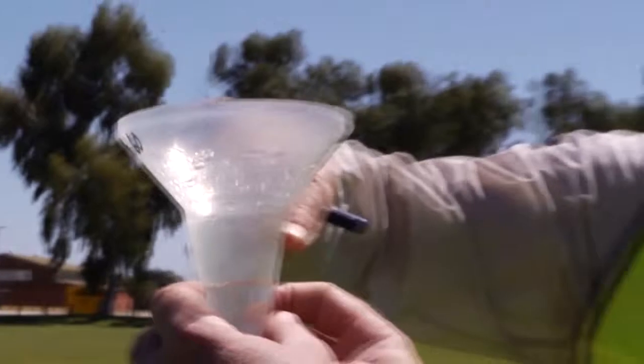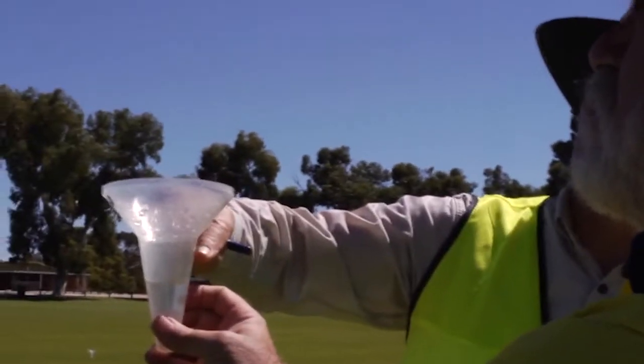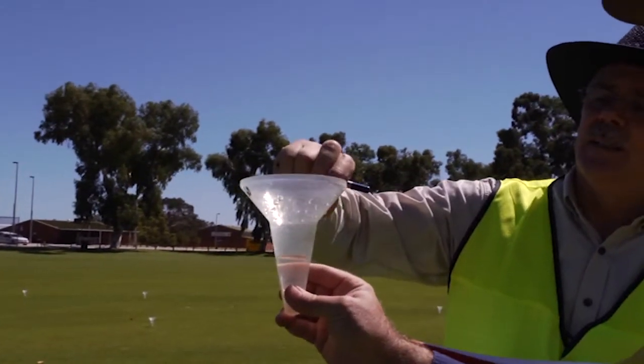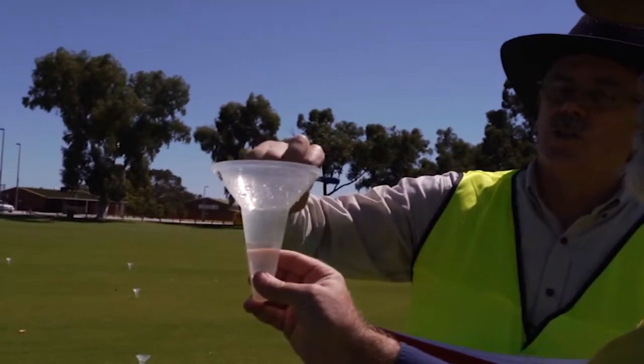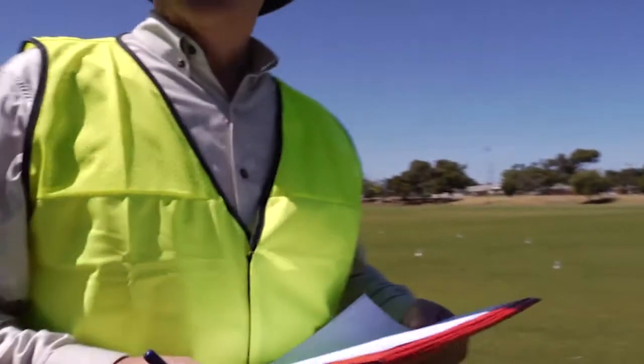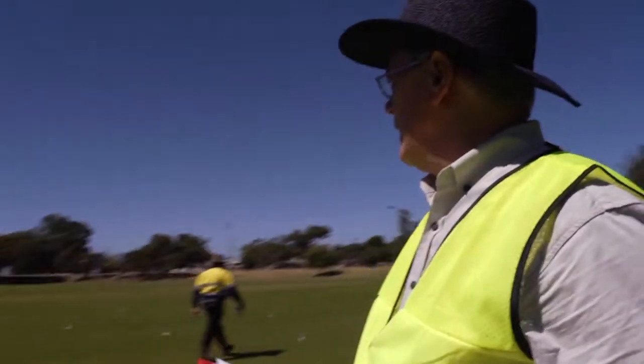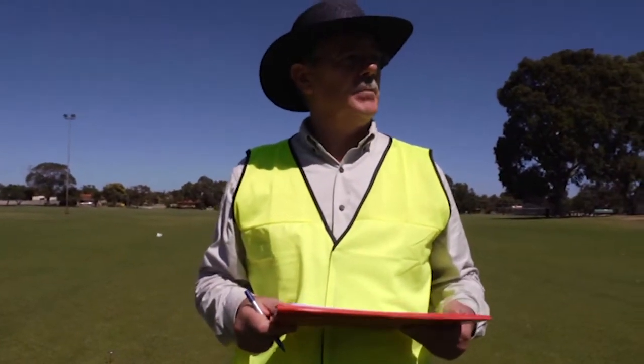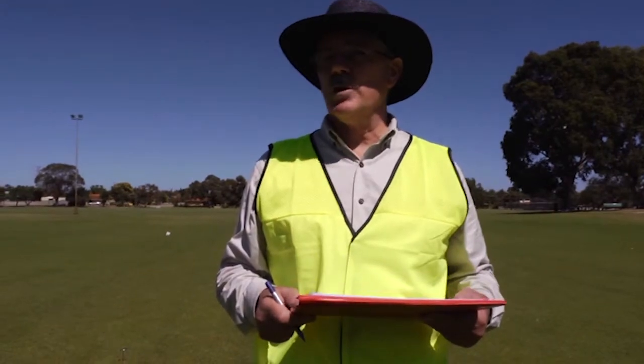The beauty of having a catch cup like this with the wide throat area and the narrow calibrated receptacle area is that you've only got to run the system for 10 minutes and you get a reasonable reading. Okay, so having taken all the readings, we're now ready to pack up and take the data back into the office and process the data.